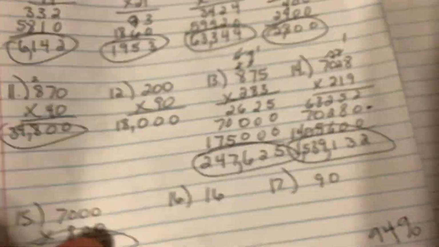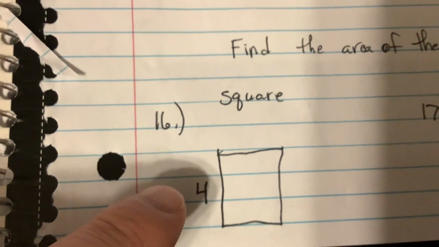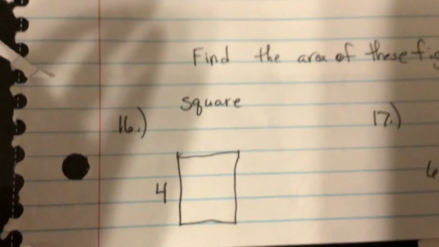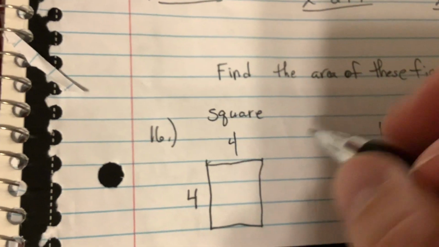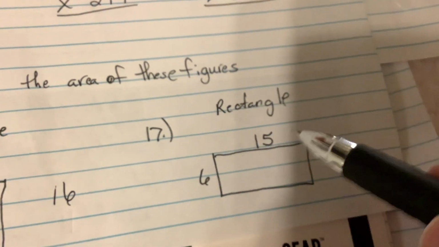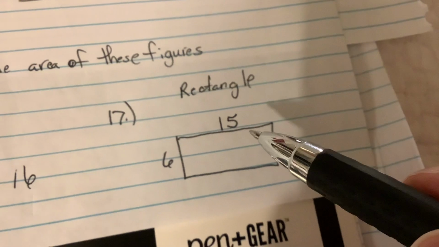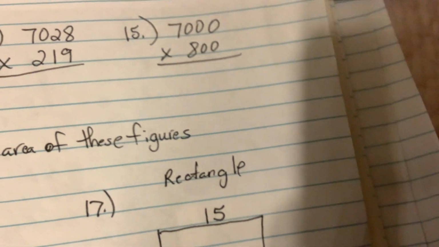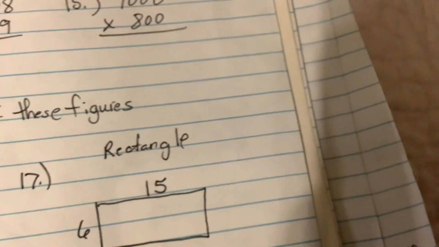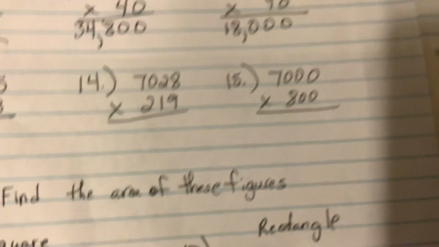Okay. Number 16. Let's find the area of the square. So it's 4 times 4. Remember, this is a square, so all the sides are the same. And you do 4 times 4, which is 16. And then this one was 6 times 15, which is 90. Okay. So that one should have been 90.